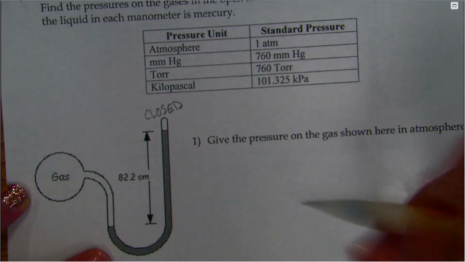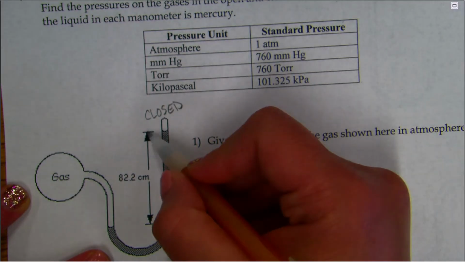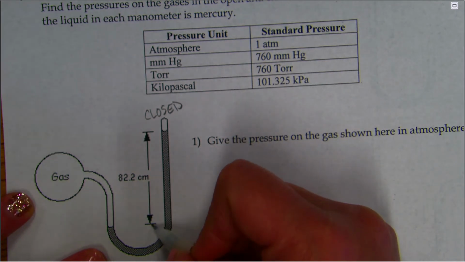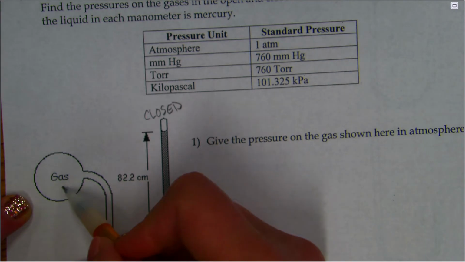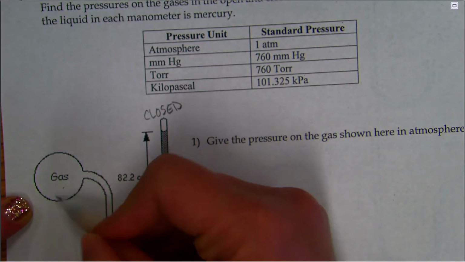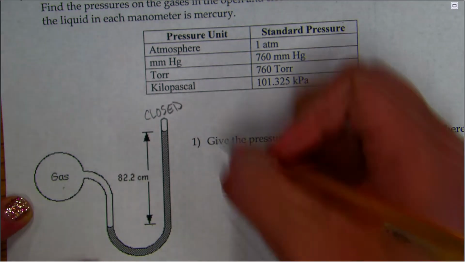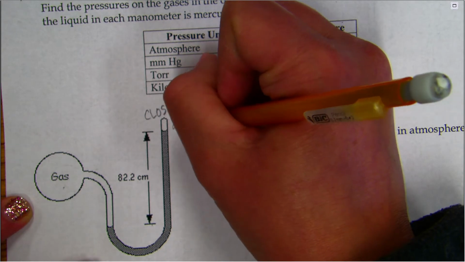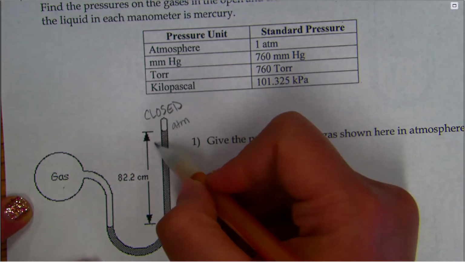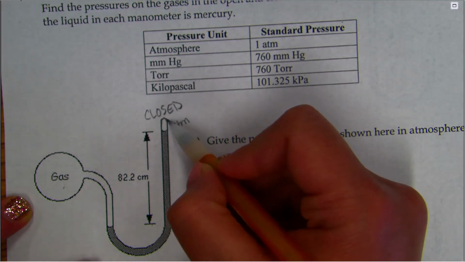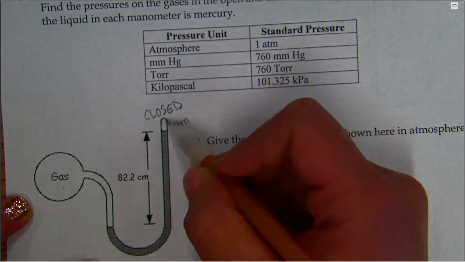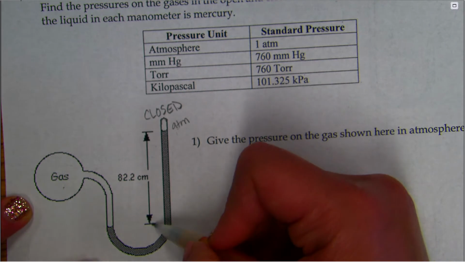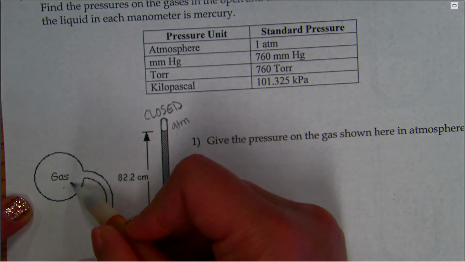Okay, the height of this mercury in this case, because it's closed, is going to be the pressure of the gas itself. So basically we have gas inside of a system. We do have the atmosphere around us pushing down, but because this is a closed system, there is no interaction between the atmosphere and this mercury. So the height of the mercury is just the pressure of gas.